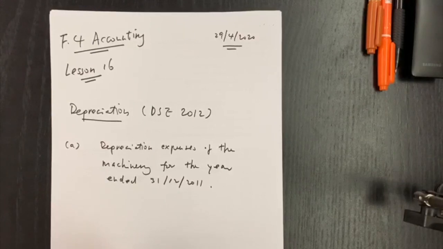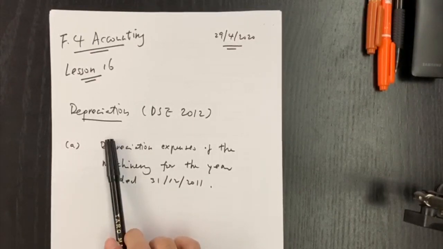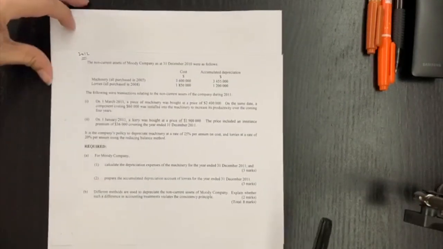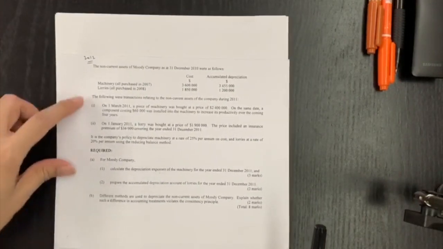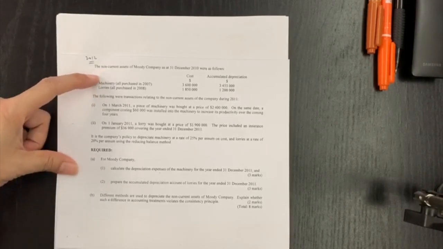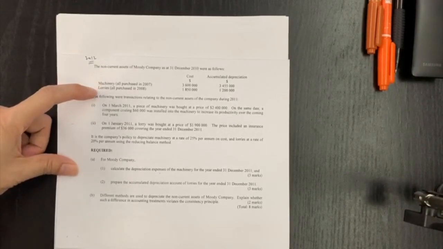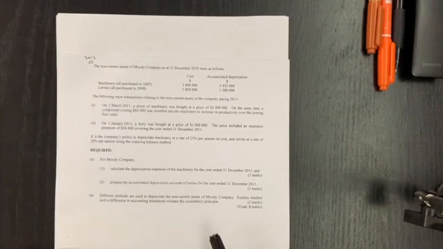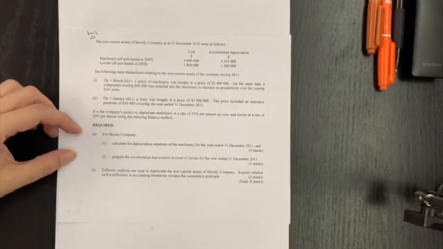Alright, so we will do one DSE question in 2012 about depreciation. Okay, and here is the question in 2012. Alright, so there are two kinds of non-current assets given to us. One is machinery, one is lorries. Okay, so we are going to do it step by step.